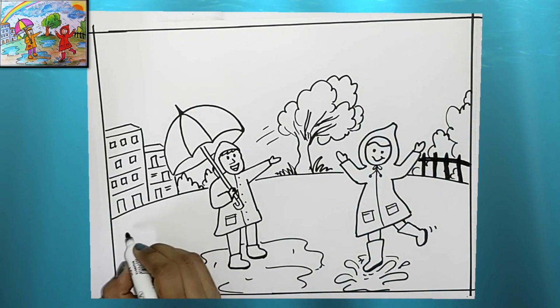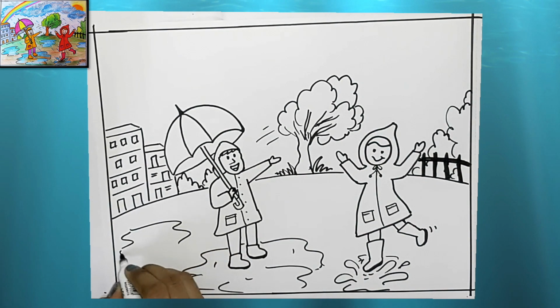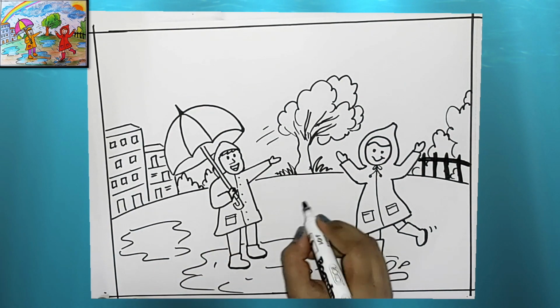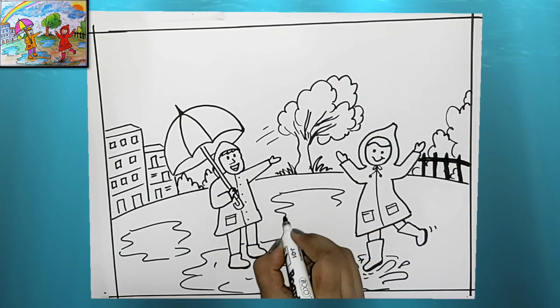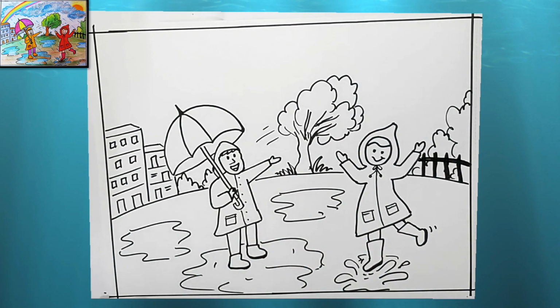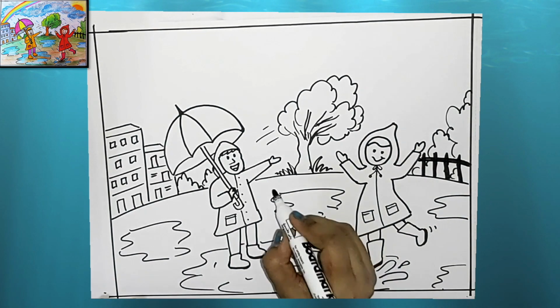Alright, so scene looks like that. It's mostly complete. We'll just show more muddy puddles of water on the ground. And that should be all. Alright, so that's a very quick drawing tutorial.